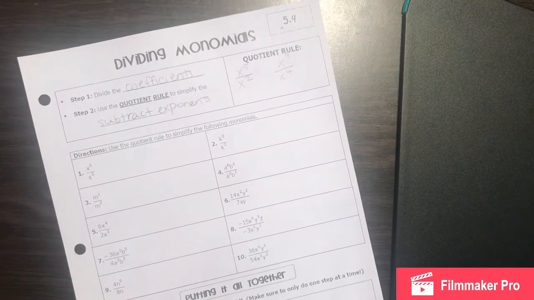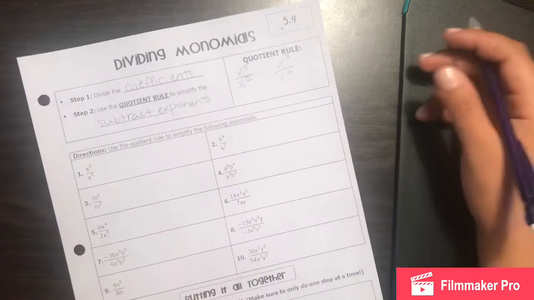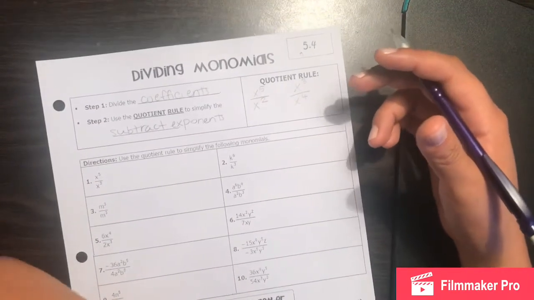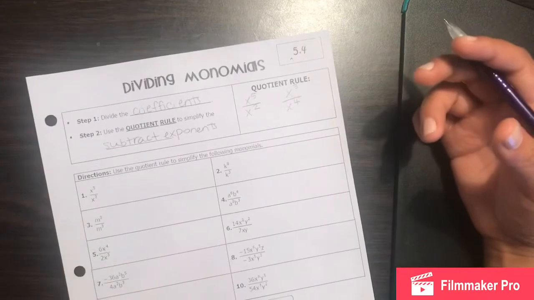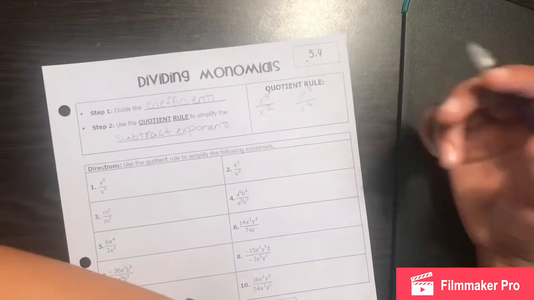Okay, so our next rule is the quotient rule. The quotient rule is like dividing. The rules for the quotient rule are we're going to divide the coefficients, or technically simplify them, and then with the exponents, we're actually going to subtract them.